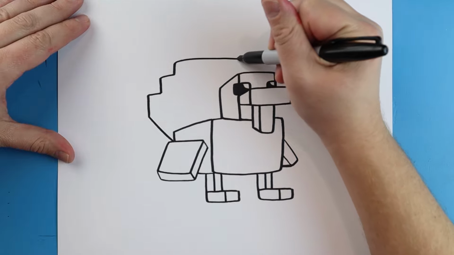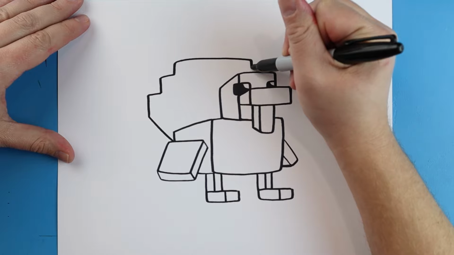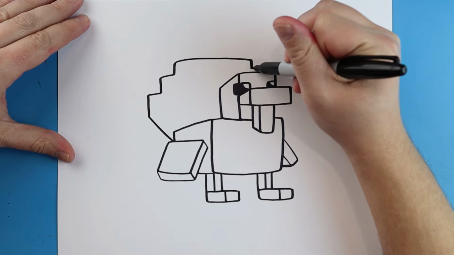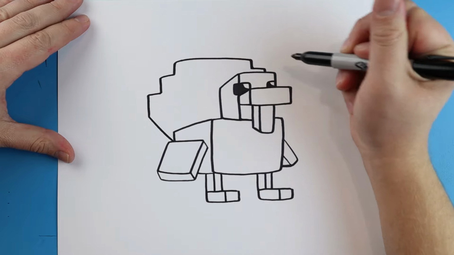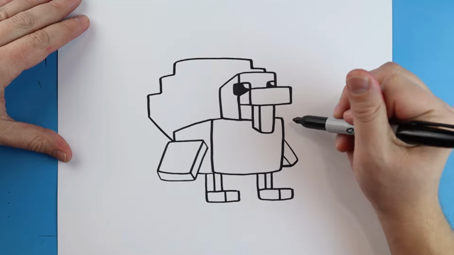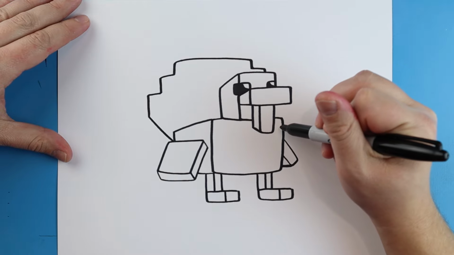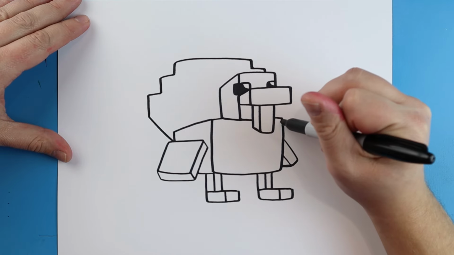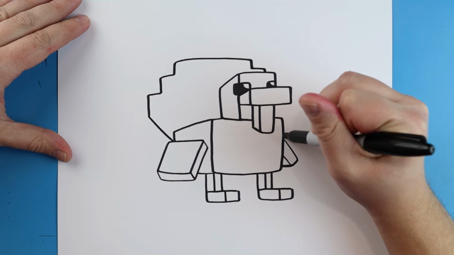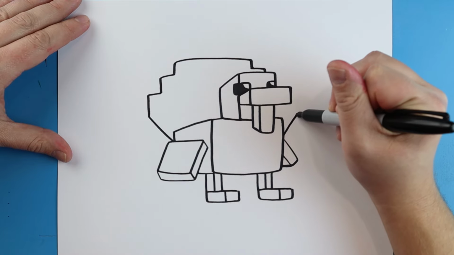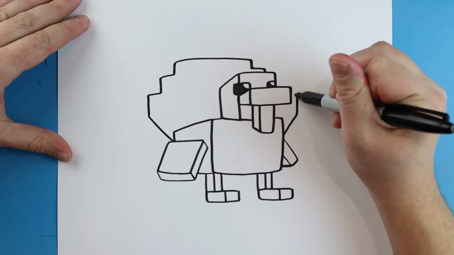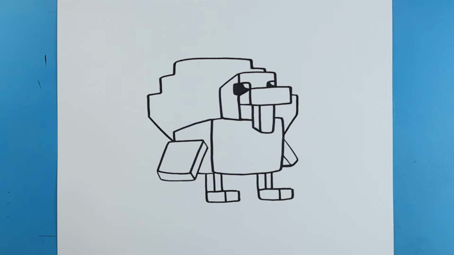Next, I'll make a line that comes across, and I'm going to go down, then I'm going to go over and down. And then right over here, I'll make a little line that's just going to go out. It's going to come up and then in right by the beak.